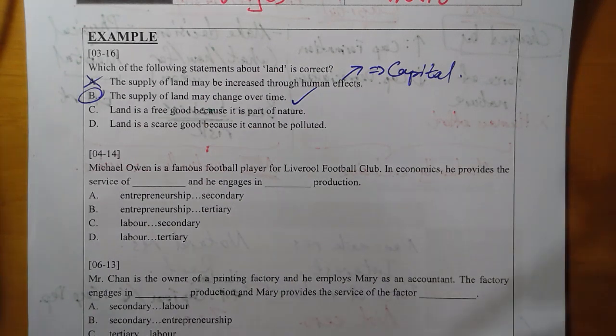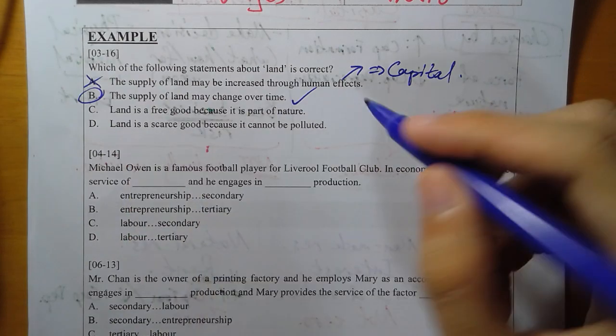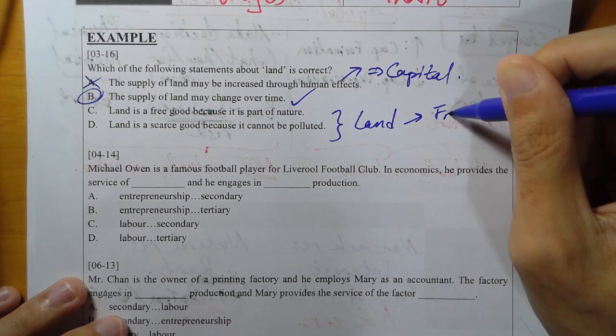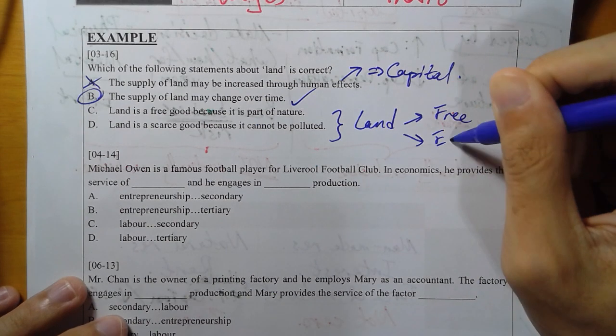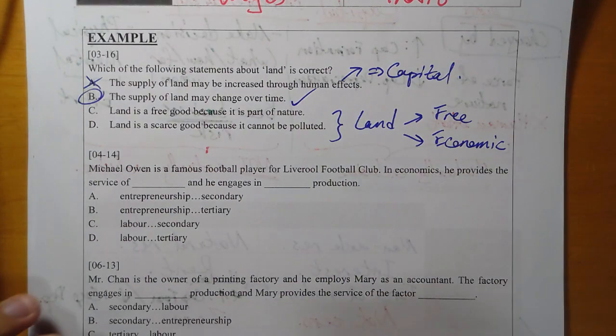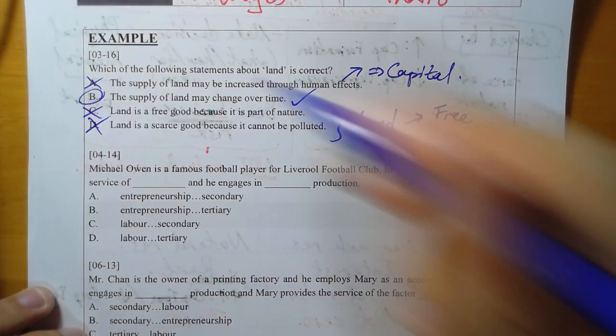Now, C. Land is a free good because it's part of nature. I just talked about land. Remember, land can be both free goods or economic goods, depending on the situation. So you cannot say for sure C or D.